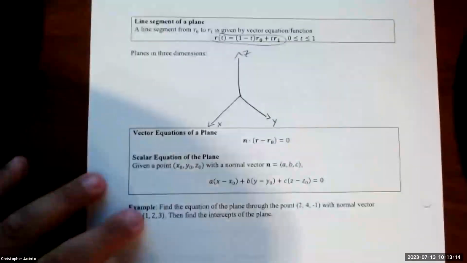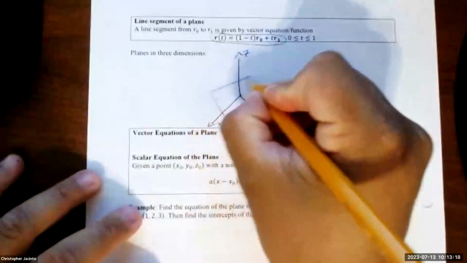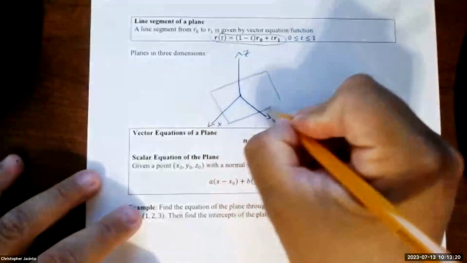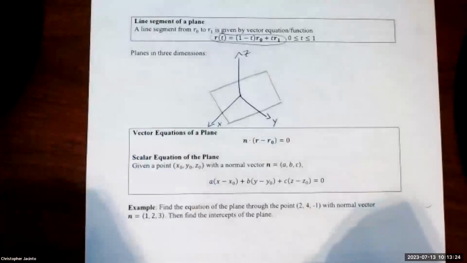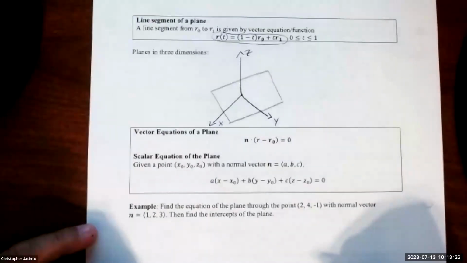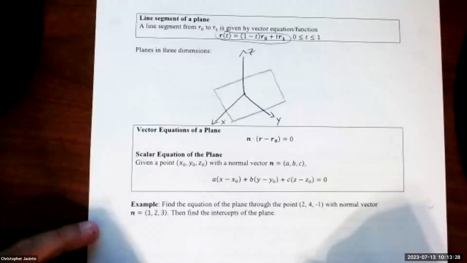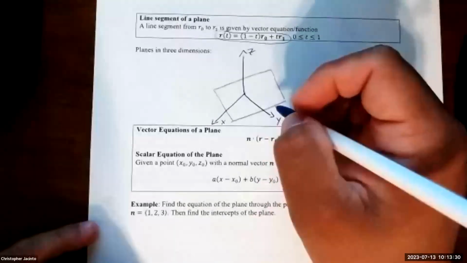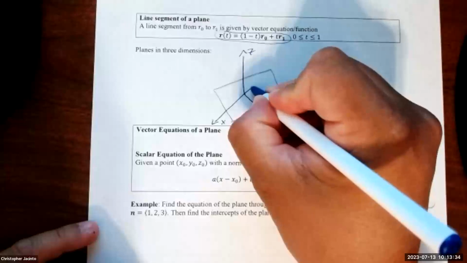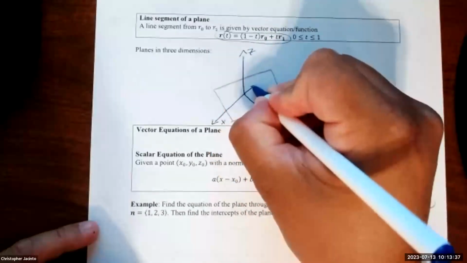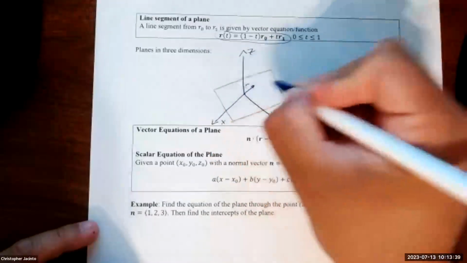So a plane is basically a piece of paper in the XY plane. Now, just like we did for lines, a plane can be represented as vectors themselves. Okay? So let's suppose we have this vector r that touches this plane at this point here. We'll call that vector r.